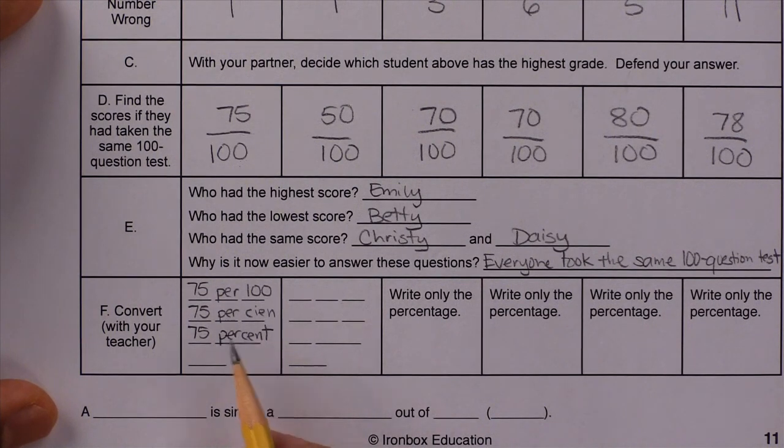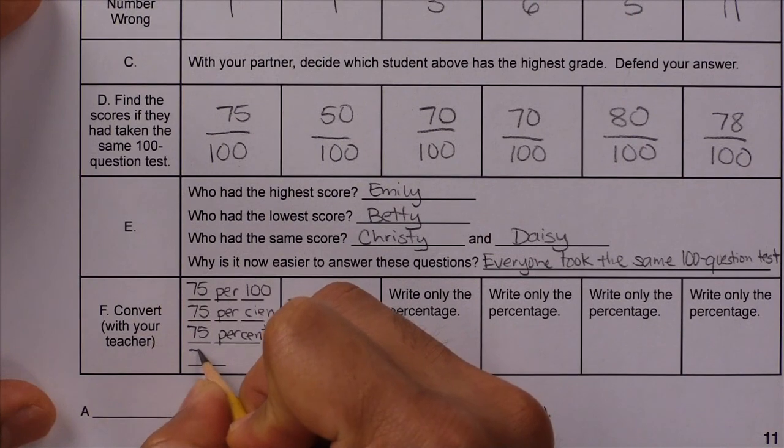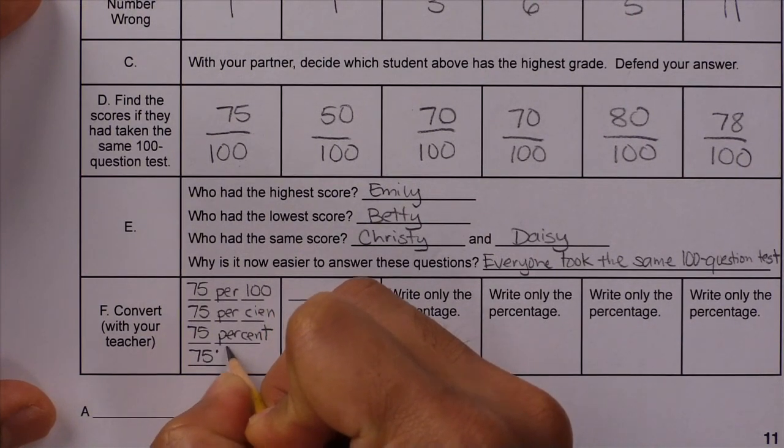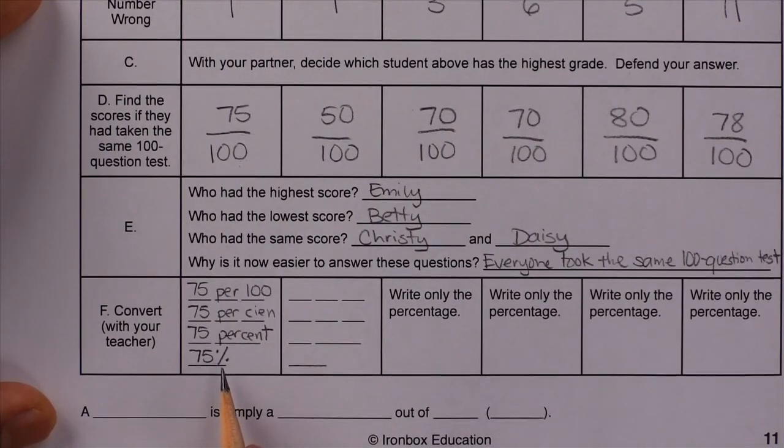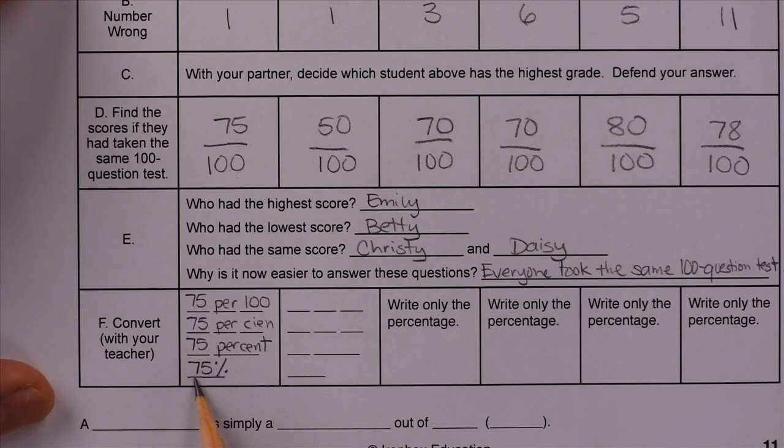And another way of writing 75 percent is to write it using the symbol. So here's 75%. And that's what students are familiar with seeing. And this helps students make a really important connection. When they see the value 75%, it just means 75 per 100 or 75 per cien. Let's move on to the next example.